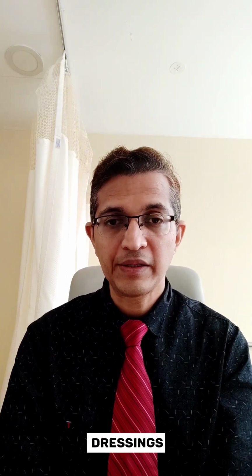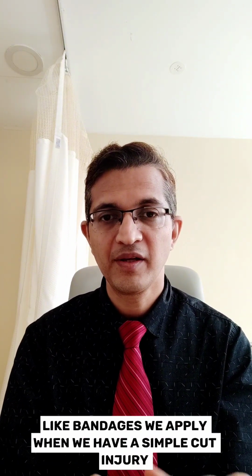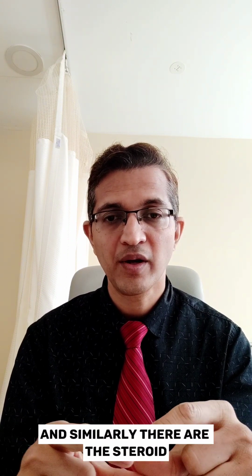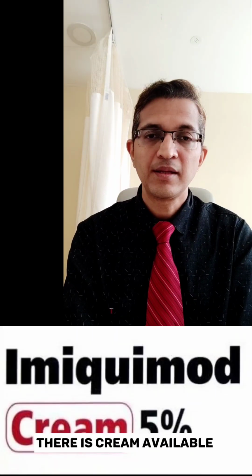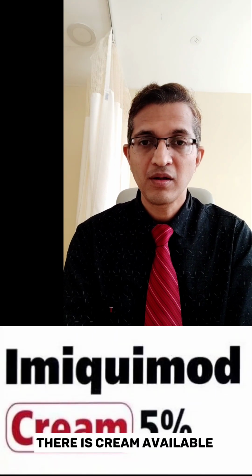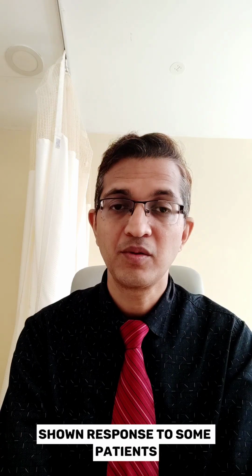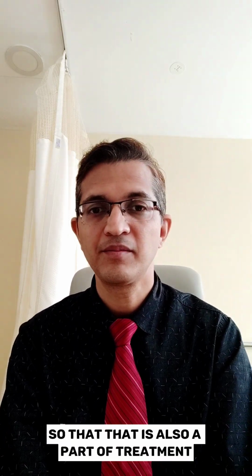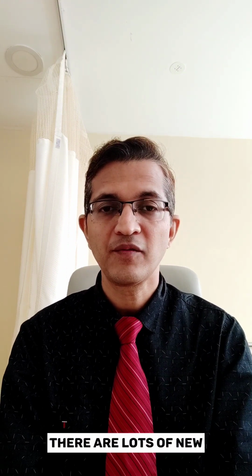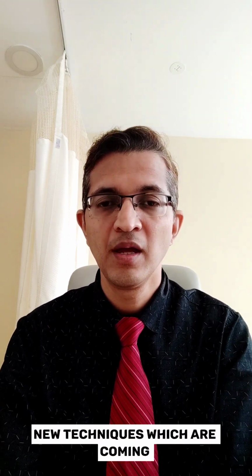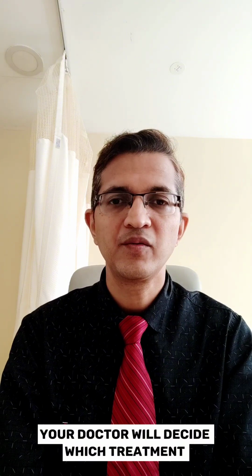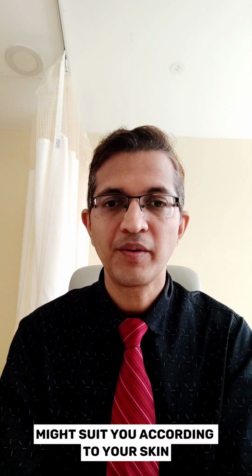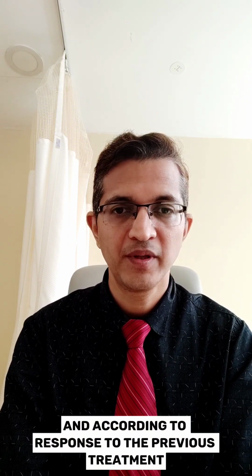There are steroid dressings, like the bandages we apply when we have a cut, and similarly there are steroid-containing bandages that might be applied over a period of time. There is another cream available called imiquimod 5% cream that can also be used. It has shown response in some patients, so that is also a part of treatment. There are lots of new techniques coming through for the treatment of keloid and hypertrophic scars. I will advise that your doctor will decide which treatment might suit you according to your skin and according to your response to the previous treatment.